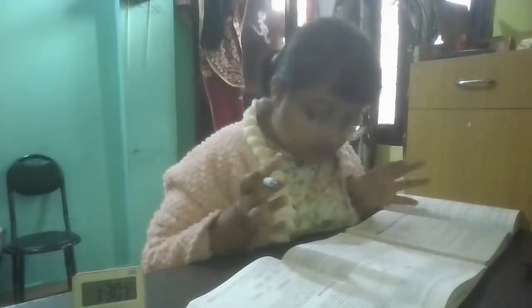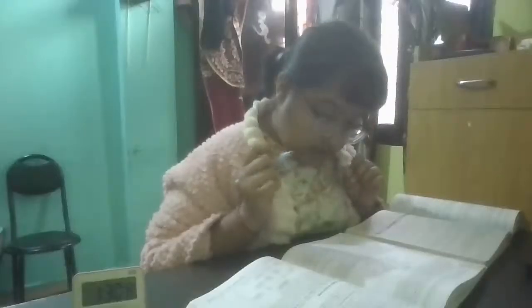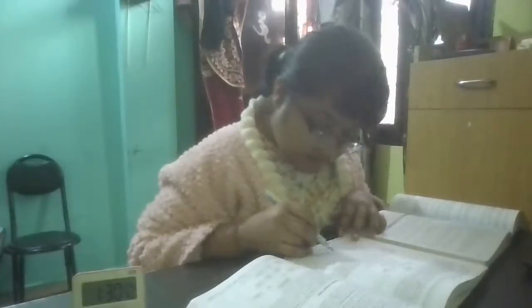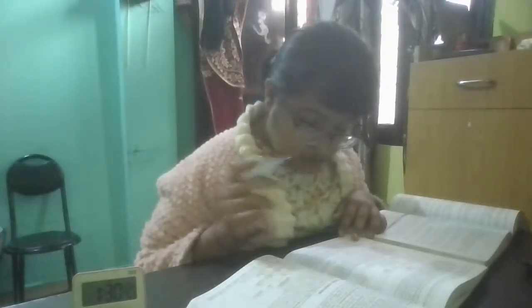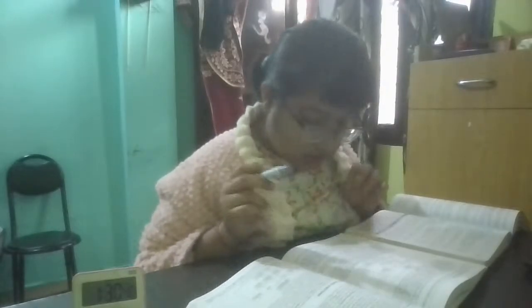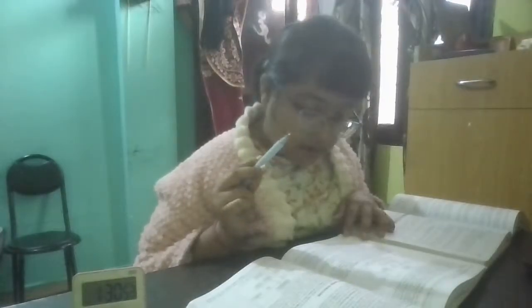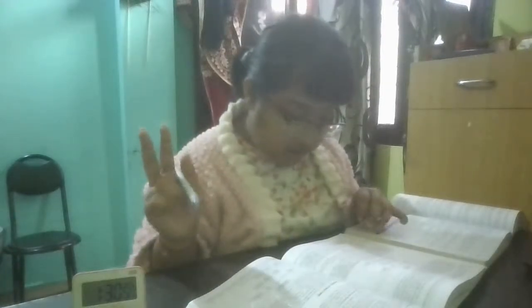Then the third point is flexibility. The divisional structure promotes flexibility or sufficient autonomy of action to each division. It gives flexibility in taking decisions by different divisions.